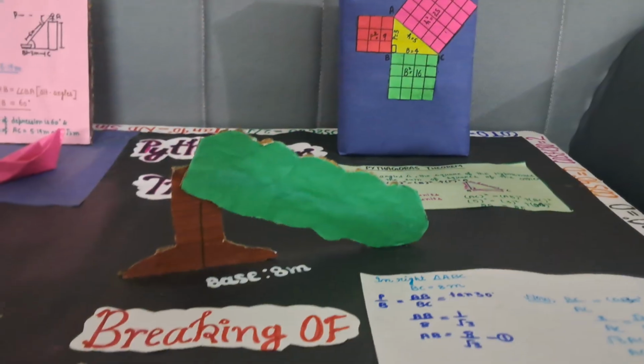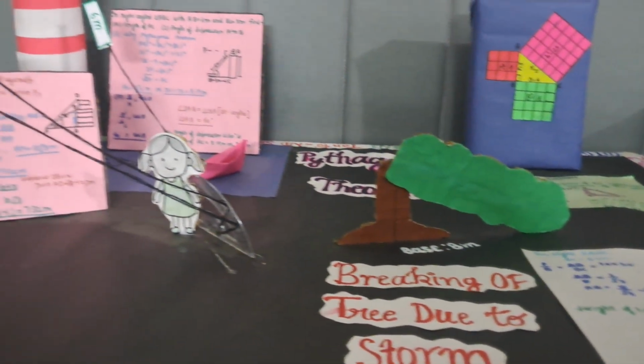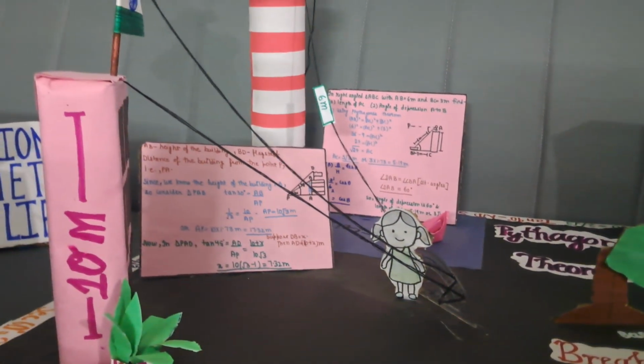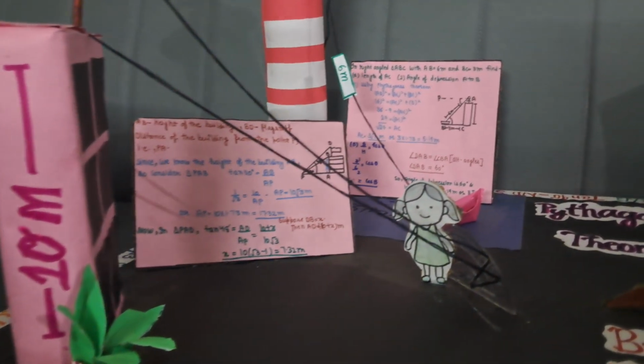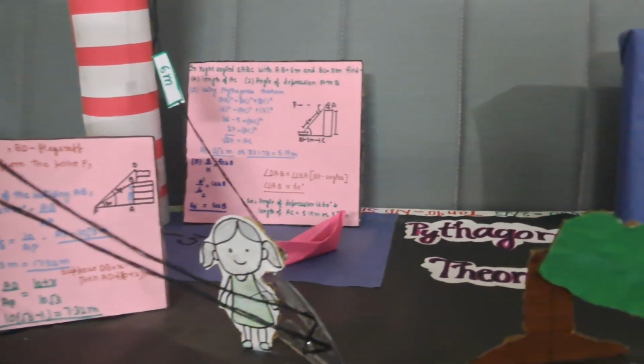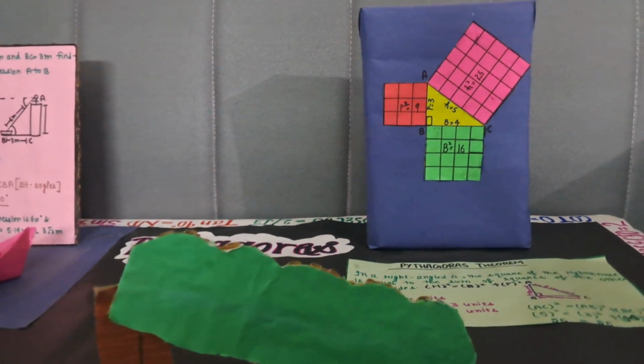Trigonometry is a branch of mathematics that studies the relationship between the sides and angles of a right triangle. It is not just a theoretical subject, but it has many practical applications in our daily life. This model demonstrates how trigonometry is applied to real life scenarios.